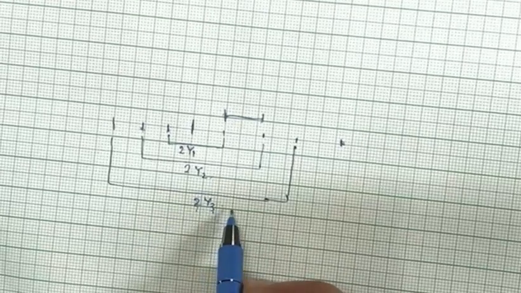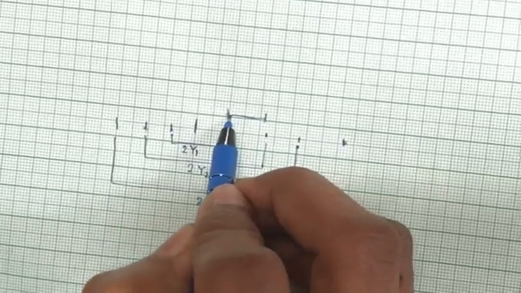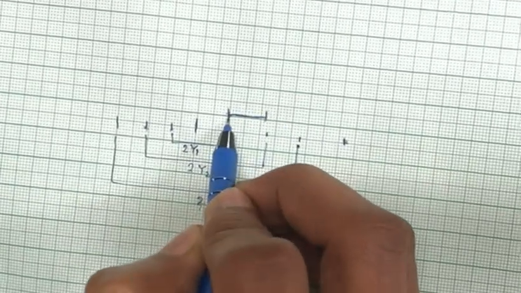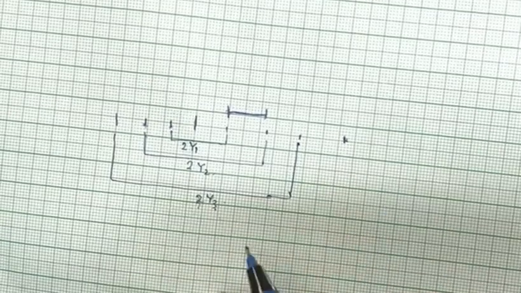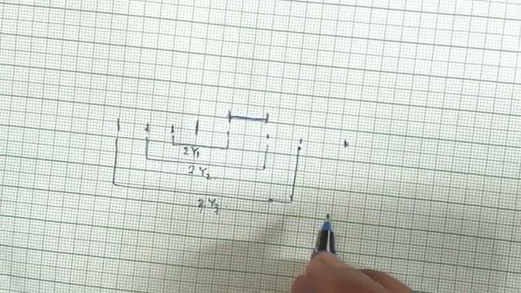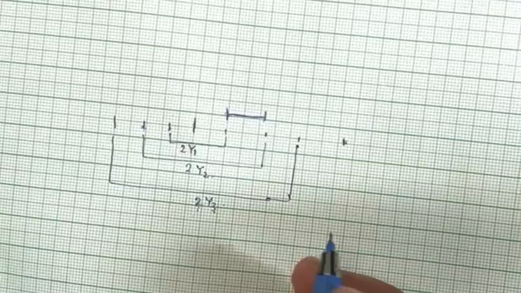Now using these measurements we will calculate the distance between adjacent dark fringes, and using this we will calculate the wavelength of the helium neon laser.